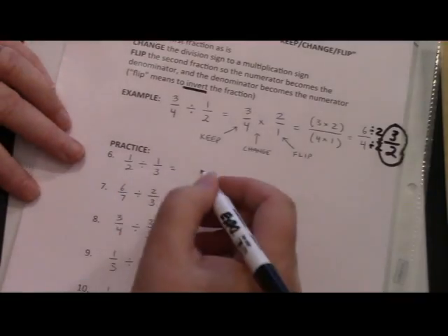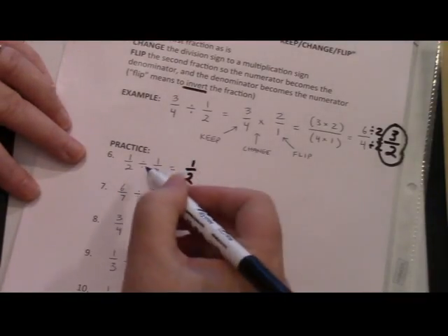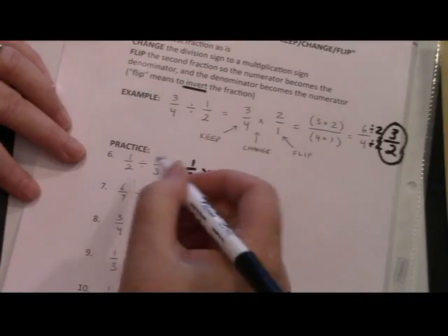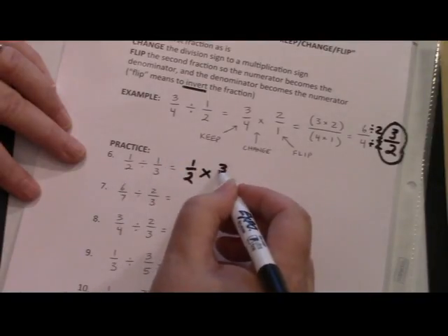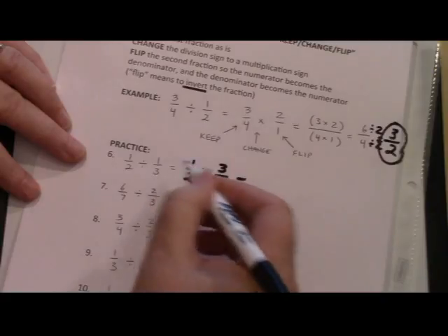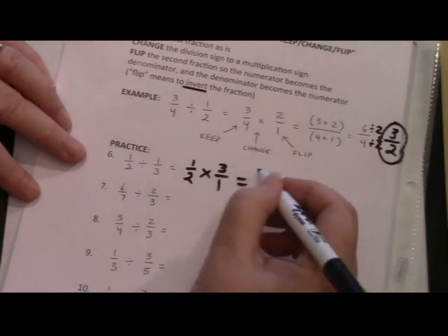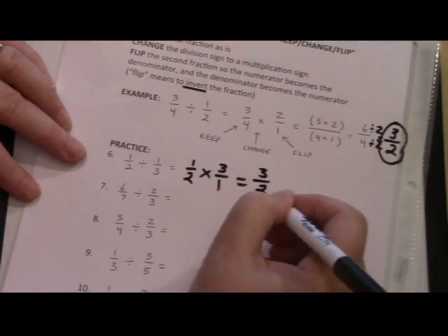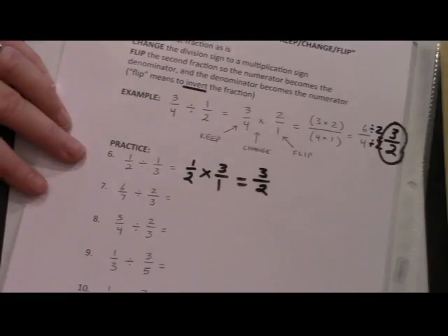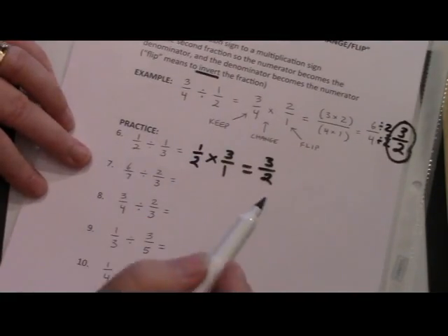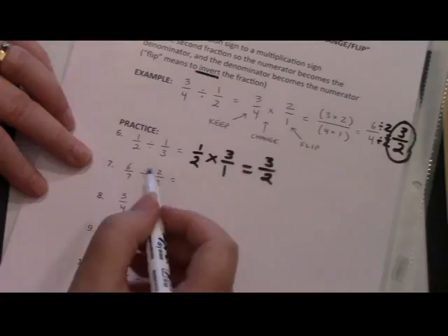Let's look at 1/2 divided by 1/3. Keep 1/2, change that to times, flip 1/3 becomes that, multiply across, 1 times 3 and 2 times 1, and you're done.